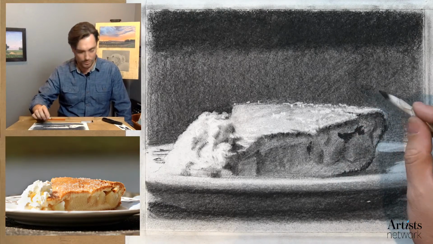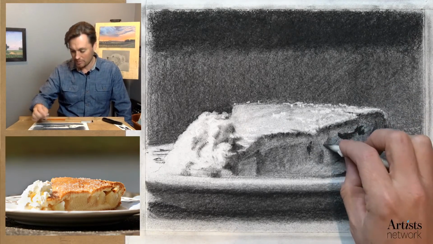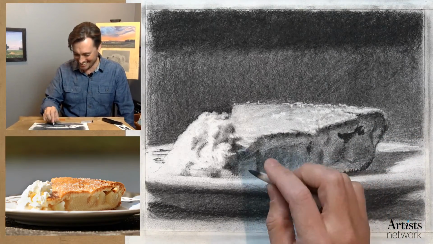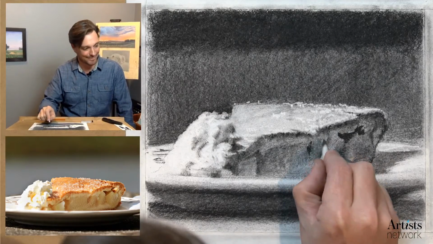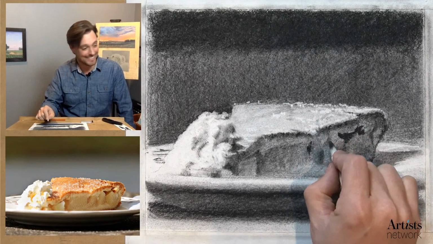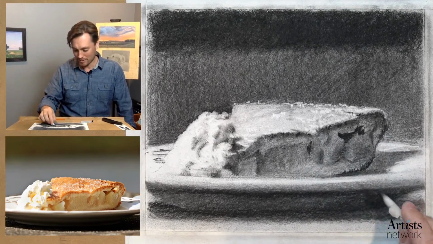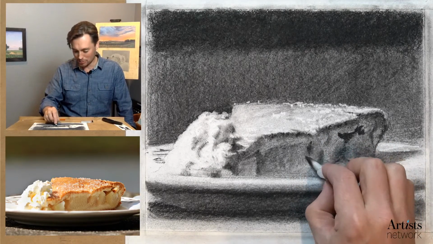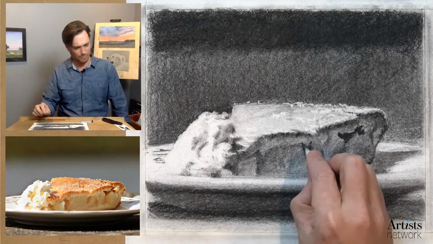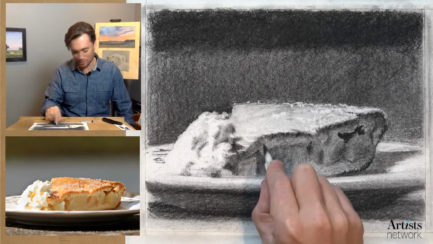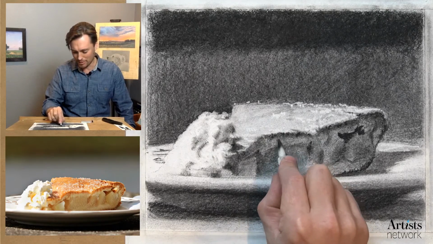All right, what am I doing here? This blending stump has been well used, and it's starting to fall apart a bit. All right, what do I want to do? I'm mostly just filling space, trying to figure out what I'm going to do now. What's next? I know this isn't done yet, but I'm having a hard time coming up with a plan.